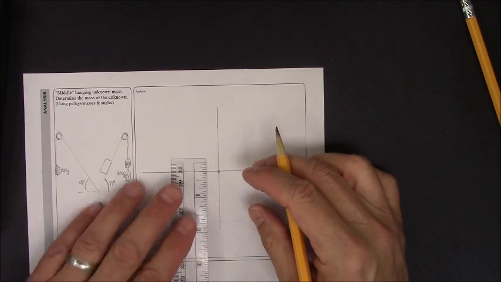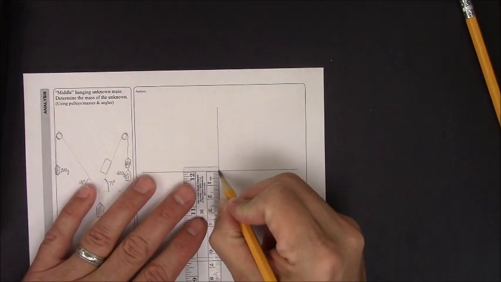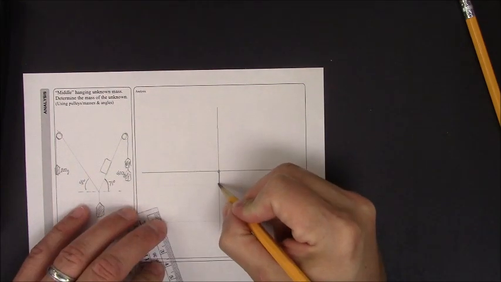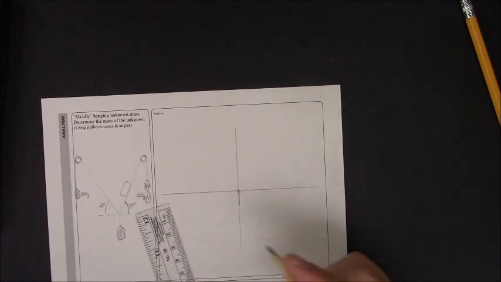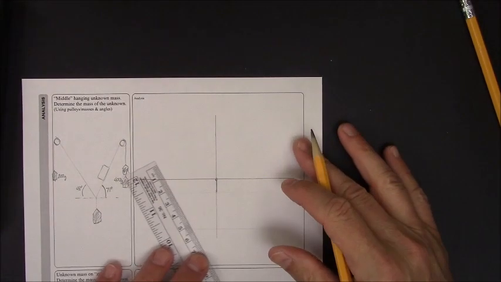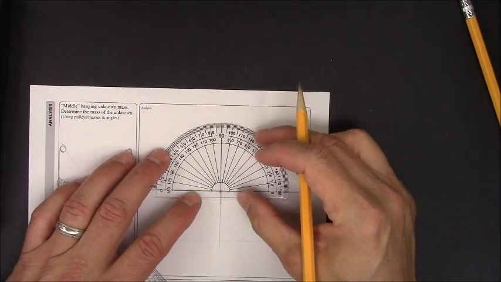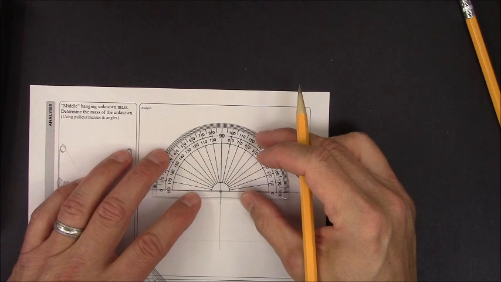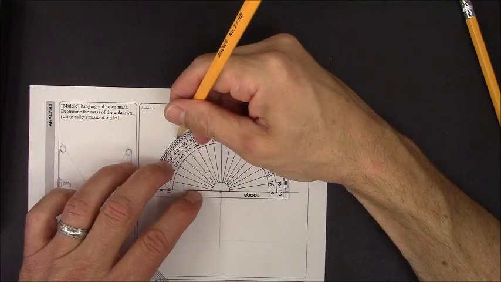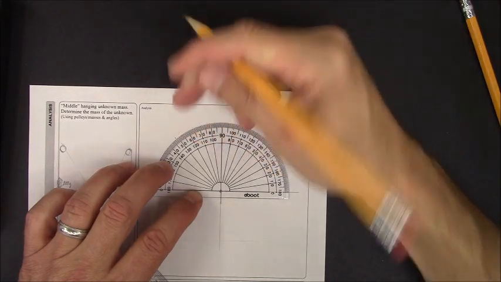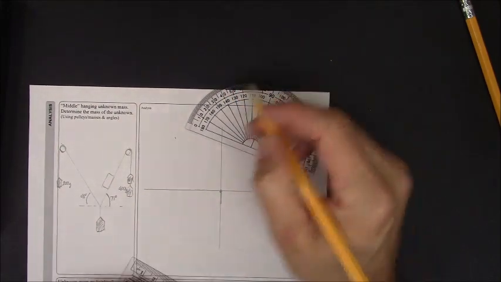Going down, we have an unknown mass. Now I don't know how far down that's going to go, but it's going to be in that direction. And that's the unknown. So that's our goal, is to figure that out. Determine the mass of the unknown. I do know that this angle is 48 degrees, so let's go ahead and do this to scale. Always use the centimeter side. Line things up carefully. 10, 20, 30, 40, and 8.